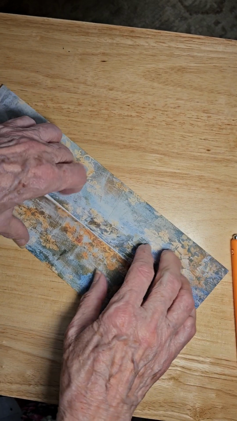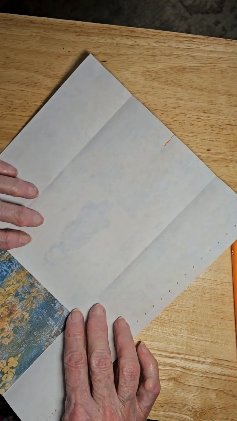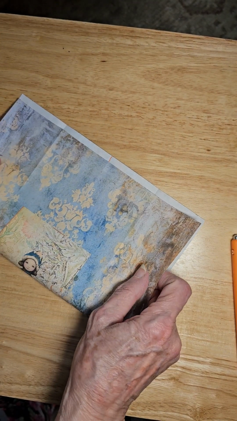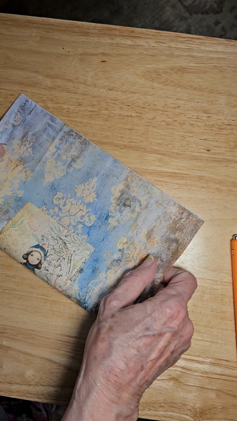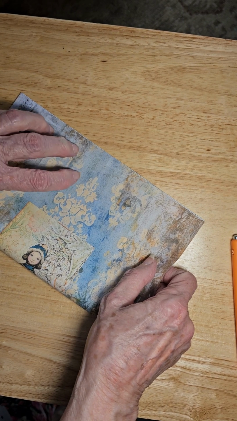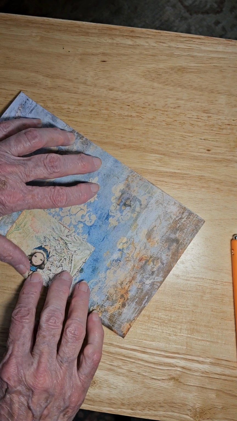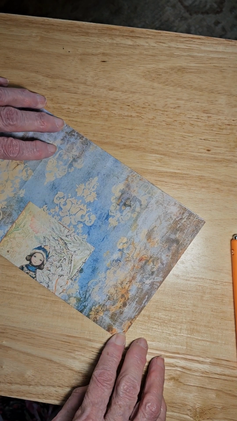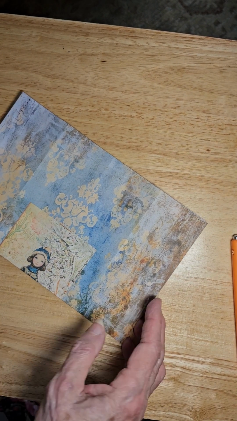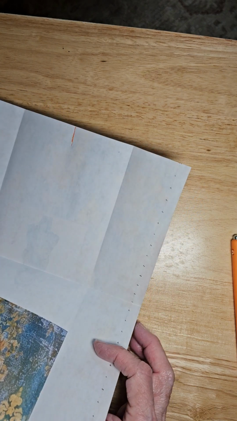All right, so now that's the first fold. That's the easy one. And then I'm going to flip it this way, and I'm going to fold it in half. Yeah, fold it in half this way. I don't know how this is going to work out, but I did want to try something, so that's what I'm doing now.